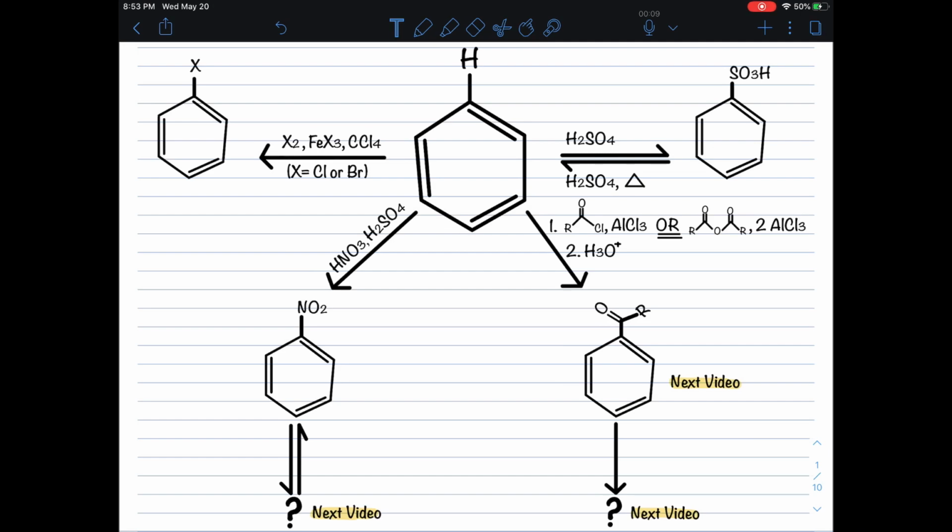So what I'm showing you here is, I guess, a flowchart that I made that hopefully will help you keep track of all the reactions that benzenes are involved in. And just to let you know, the flowchart I'm showing you right now is not complete, but we will complete it over the course of the next few videos.